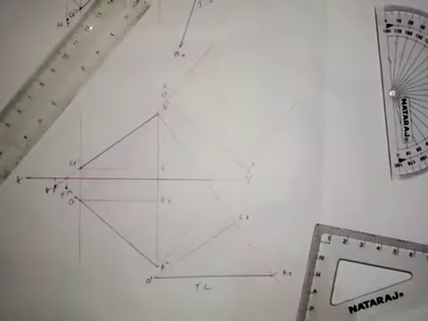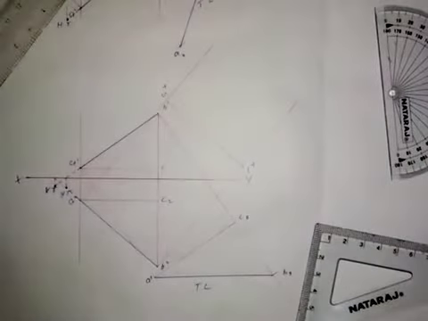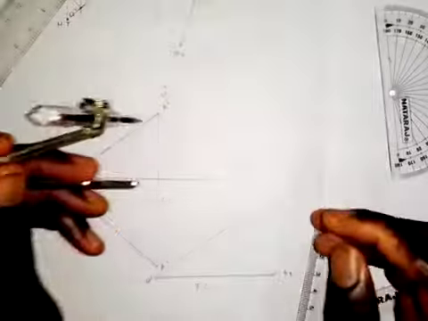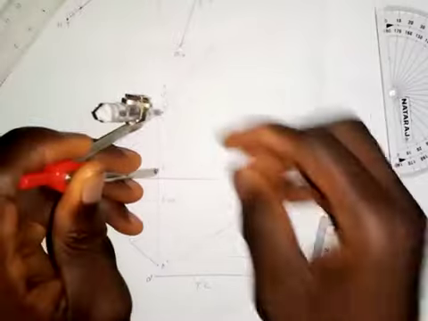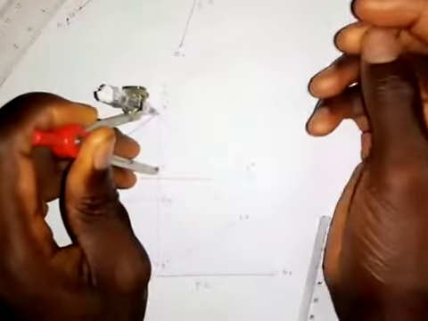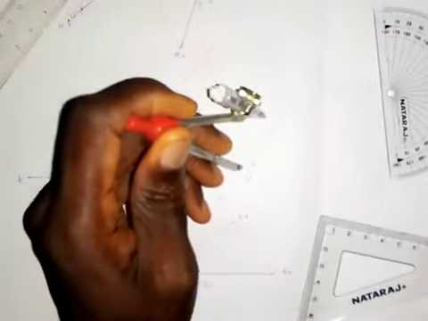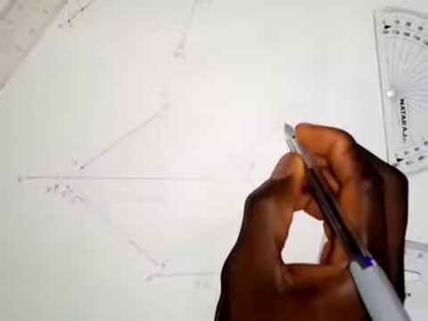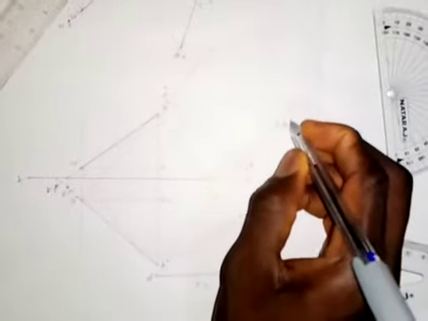Then for me to draw the auxiliary elevation, I will take distance B1C1 in the front elevation. See B1C1, so I will take this distance like this, and I will put it at C4 here and make an arc here. So this is point B4.